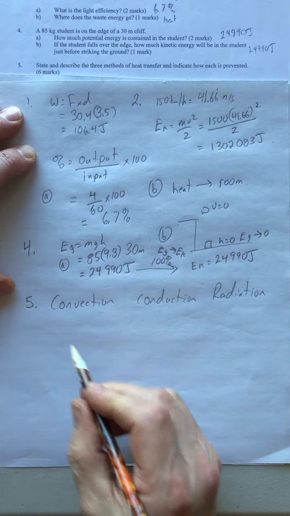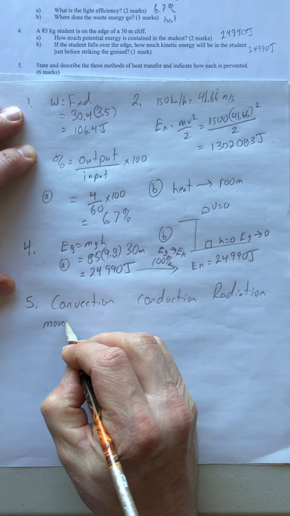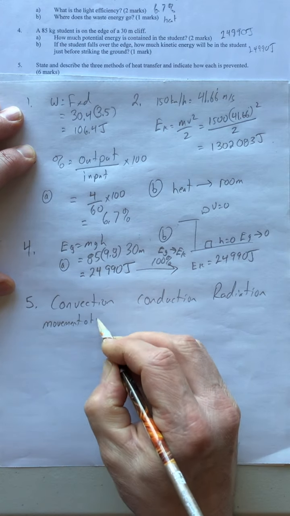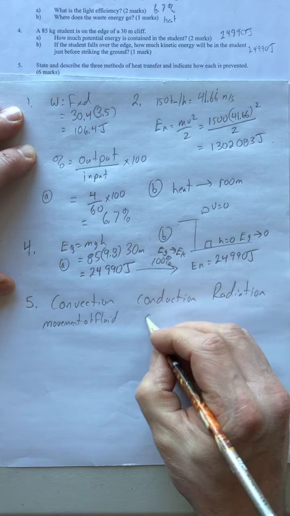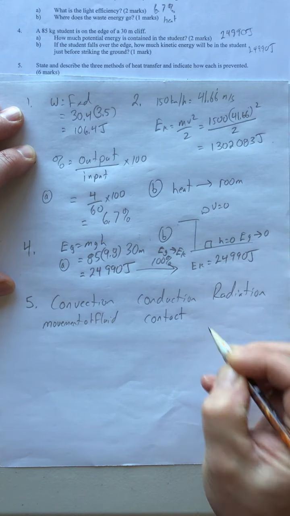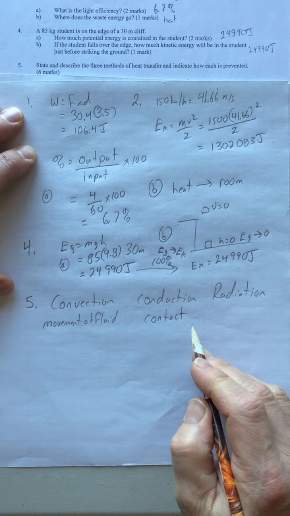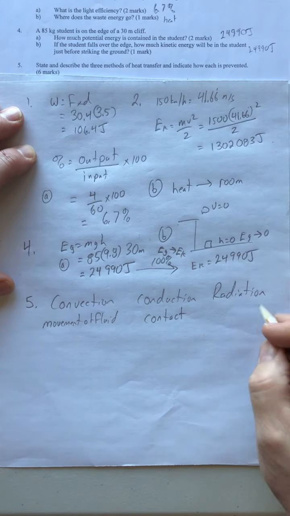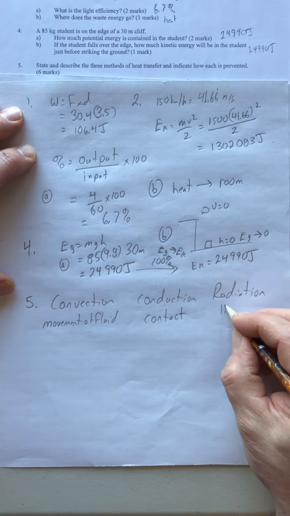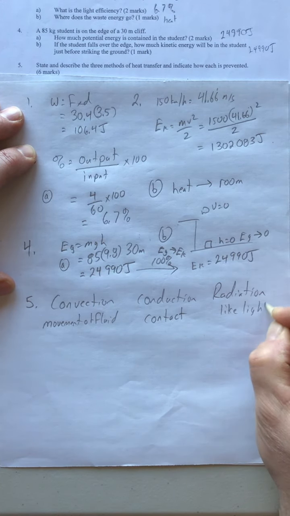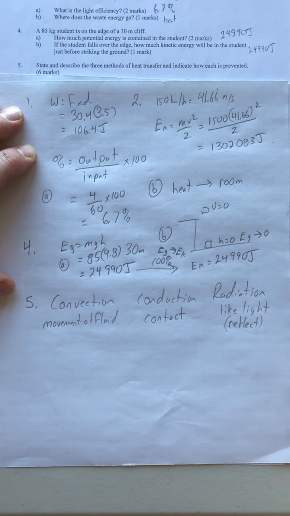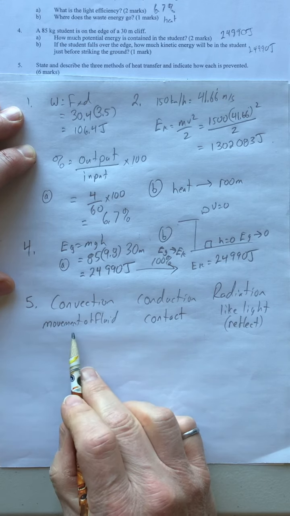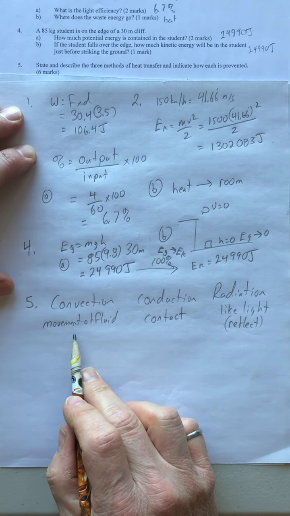Okay, convection is the movement of fluid, which could be gas or liquid. Conduction is contact. You're physically touching something, the molecules on the one are banging into the molecules of the other one. And radiation travels through the air. It's kind of like light. Okay, this one you can reflect. This one you just have to avoid contact, and this one you have to get rid of any fluids that might transfer the heat.